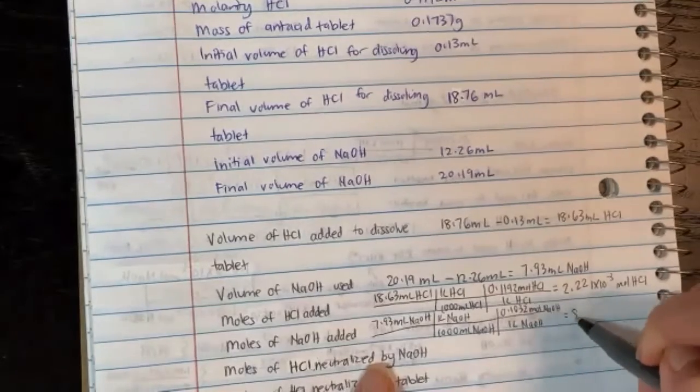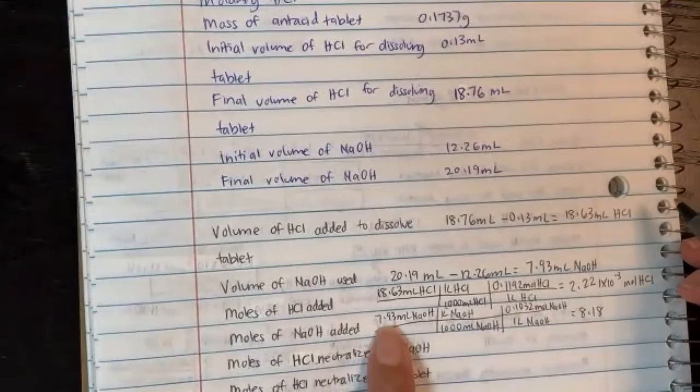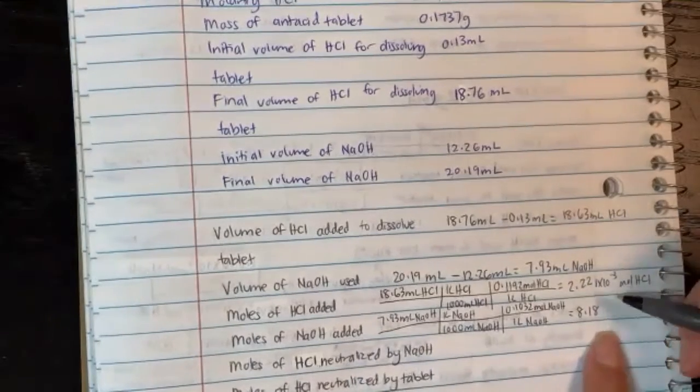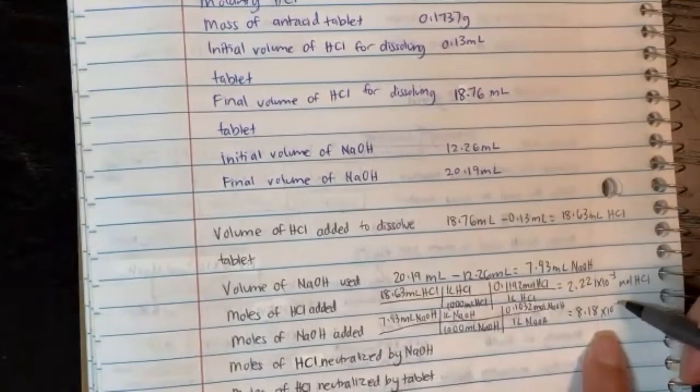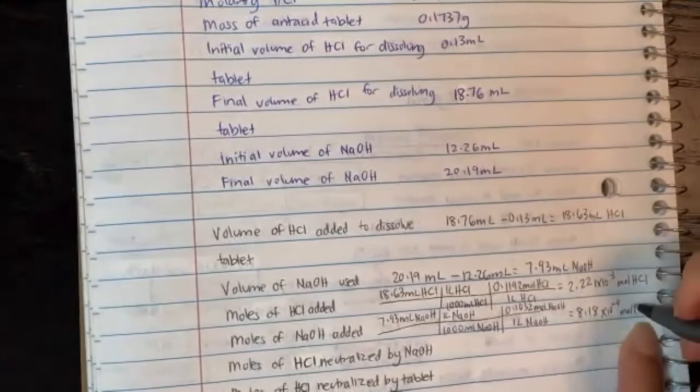I get 8.18. So I'm keeping 3 sig figs here. Okay, so 8.18 times 10 to the minus 4 moles of NaOH.